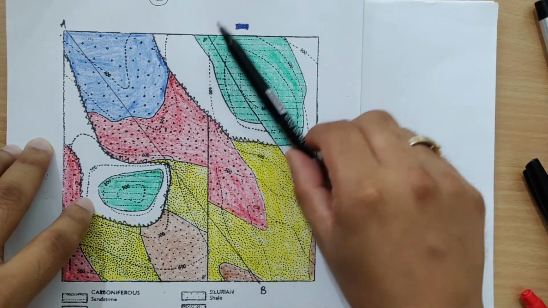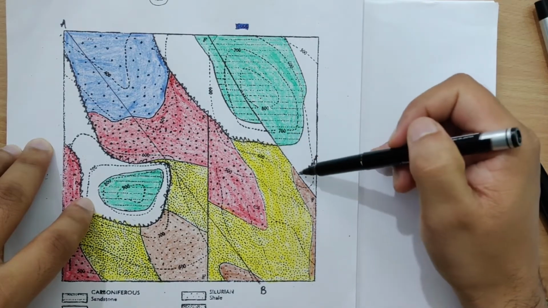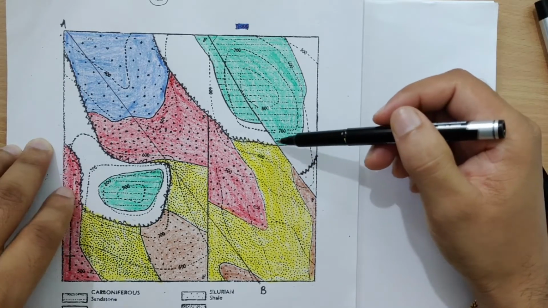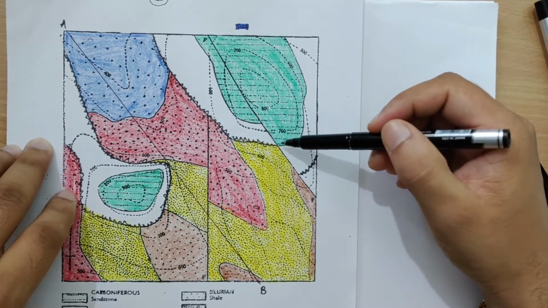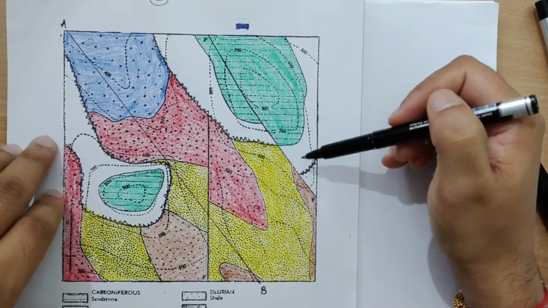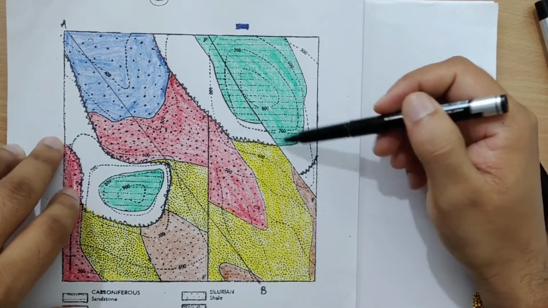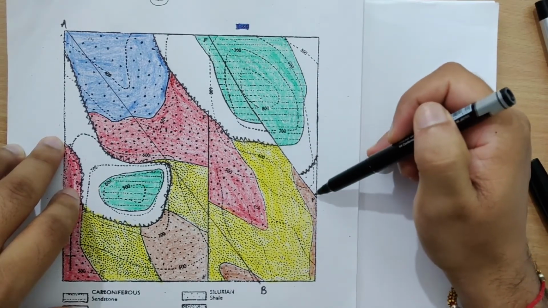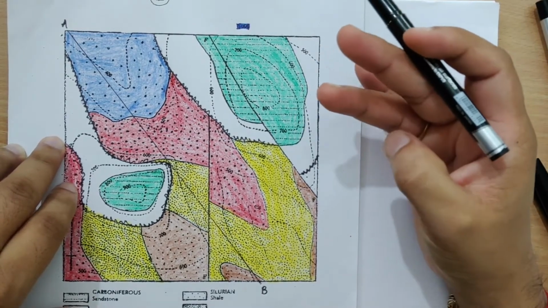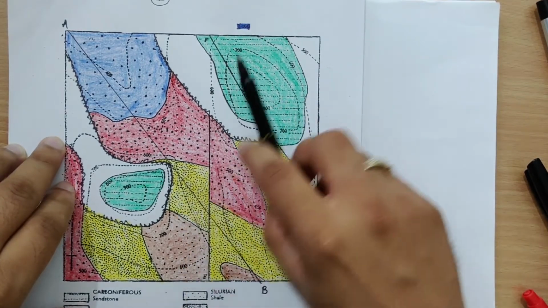But if we see this fault, this is affecting our older sequence as well as younger sequence and shifting the unconformity as well. So this simply means that this fault is post unconformity fault. That is, this is the youngest feature in this particular area. This faulting has taken place after the development of older sequence and younger sequence. So this is a pre-unconformity fault, this is a post-unconformity fault.